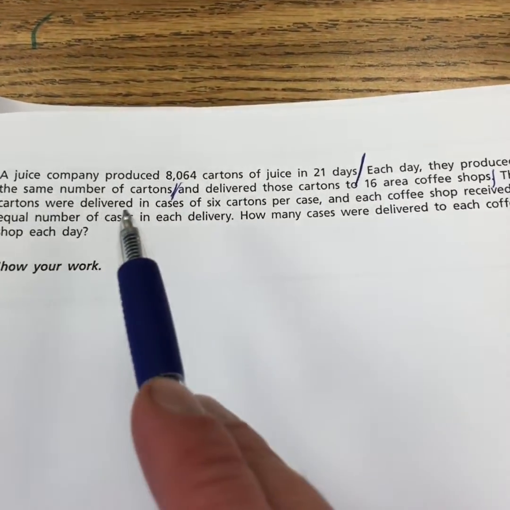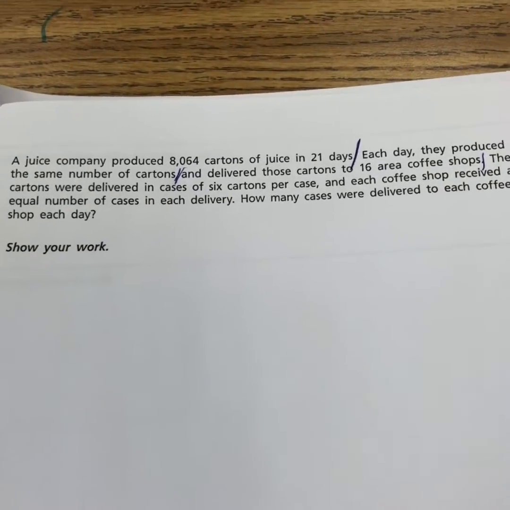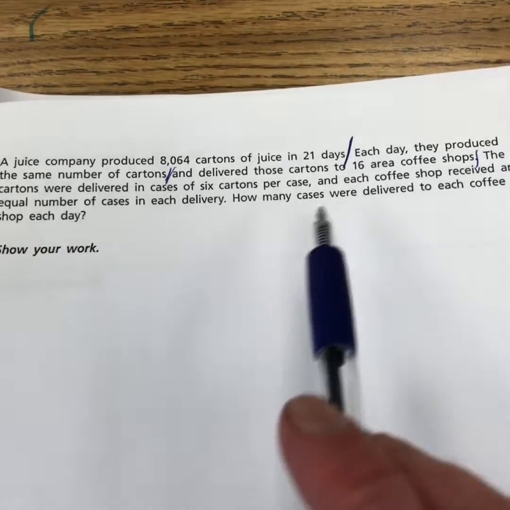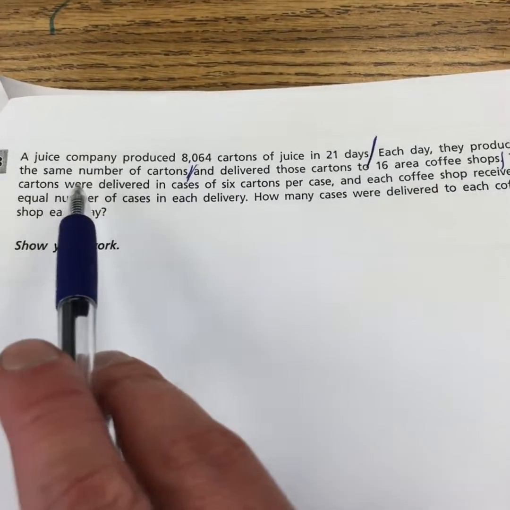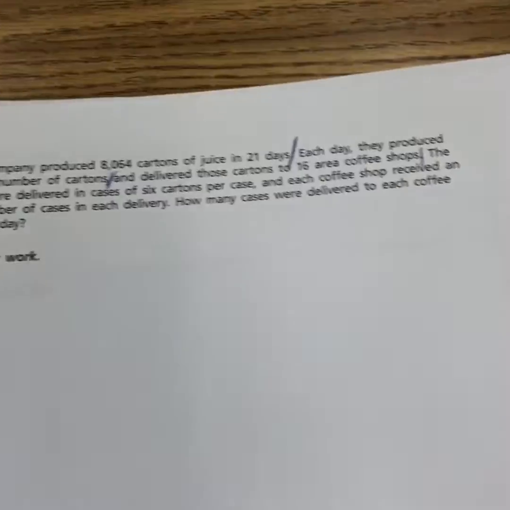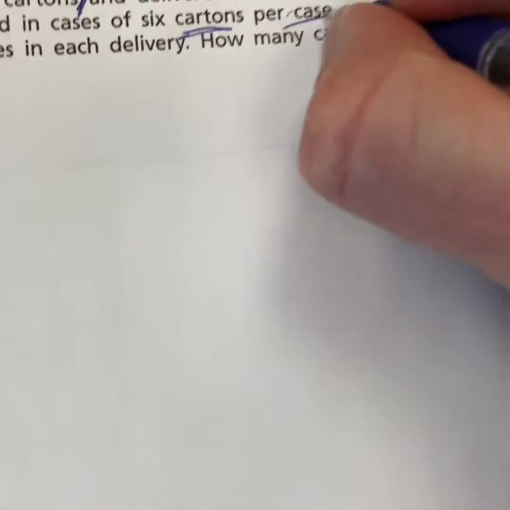The cartons were delivered in cases of 6 cartons per case. I have to reread that. The cartons were delivered in cases of 6 cartons per case. Oh, so it's like boxes. The cases must be boxes.